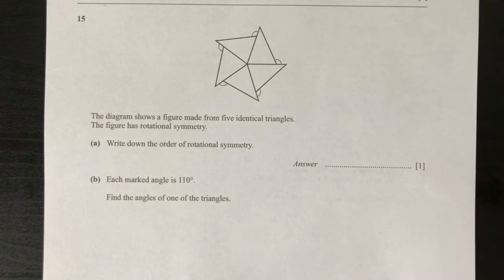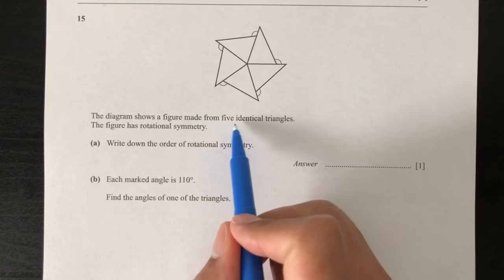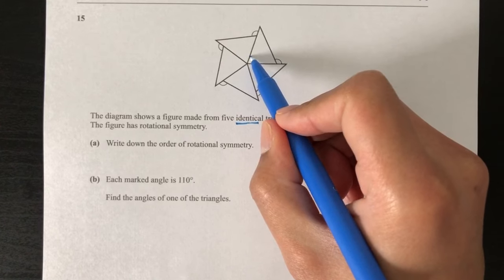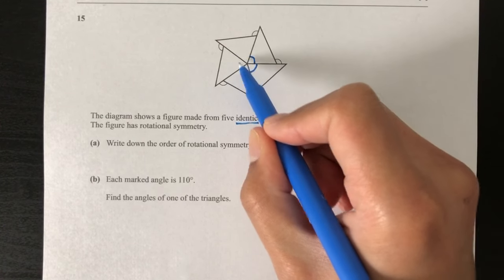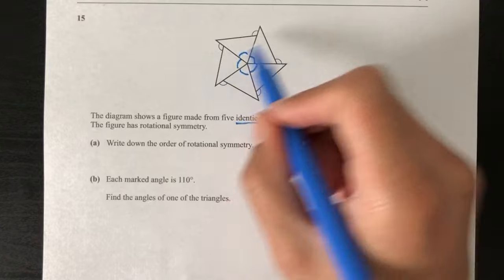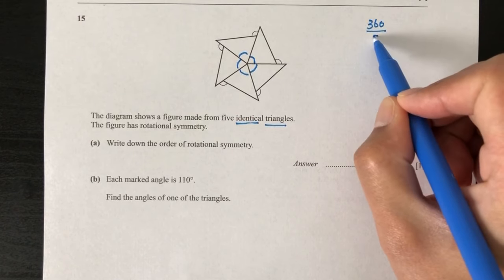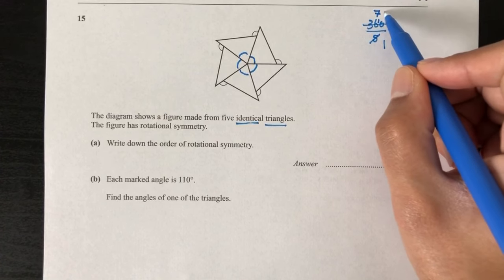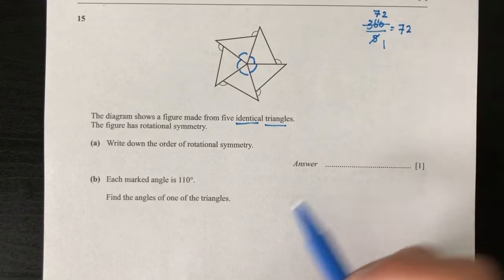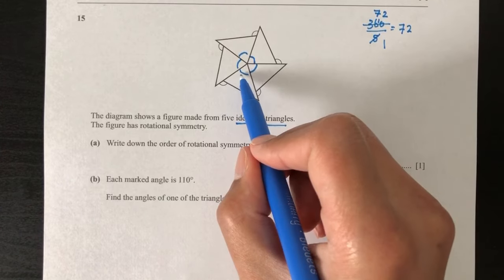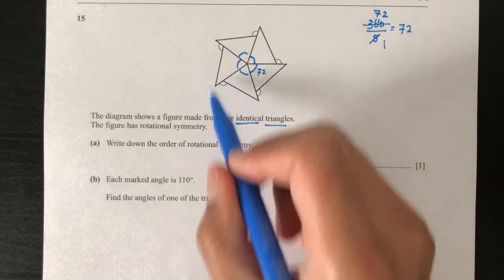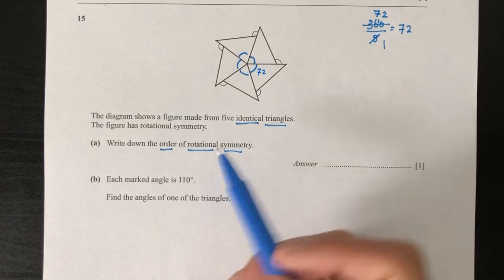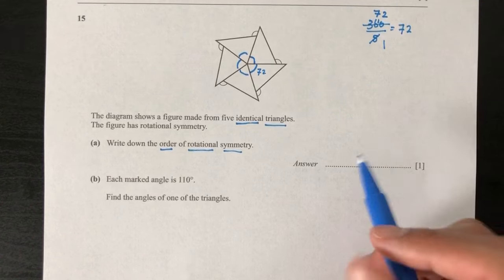Now for question number 15, we have what? The figure made of 5 identical triangles. All the triangles here are the same. So basically, all these angles here are also the same. So this whole thing will be 360 divided by 5 for the 5 triangles. That will be 72. So the interior angle will be 72. Now first one is write down the order of rotational symmetry. Because we have 5 same triangles, it has to be order 5.